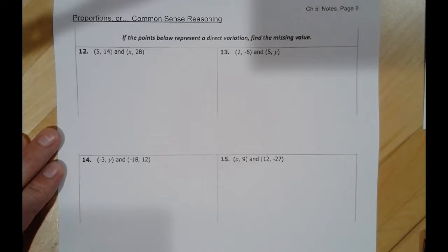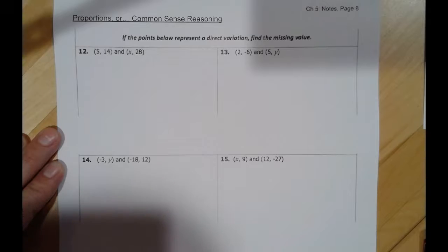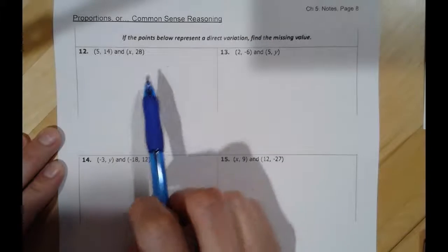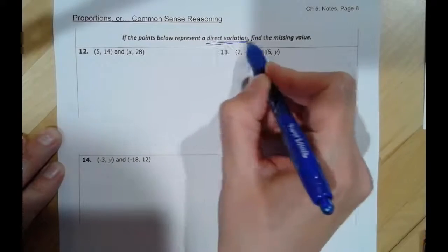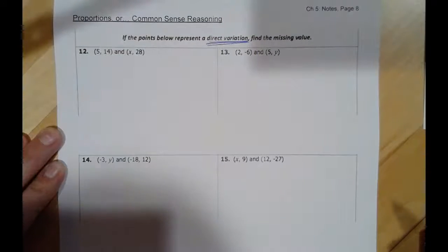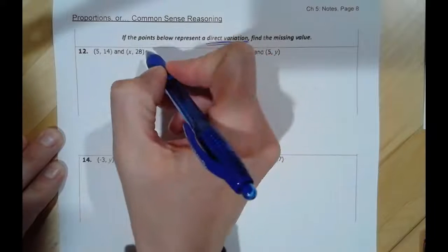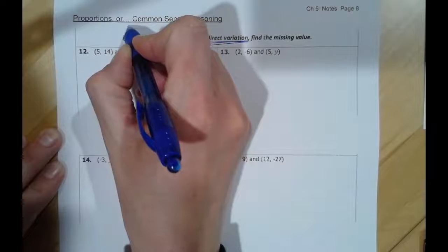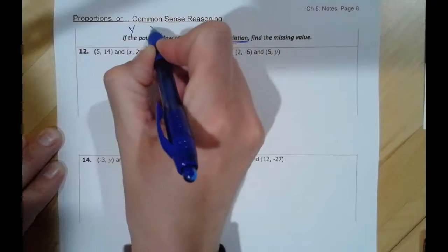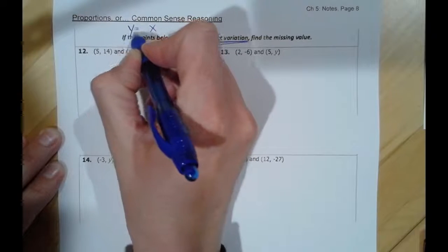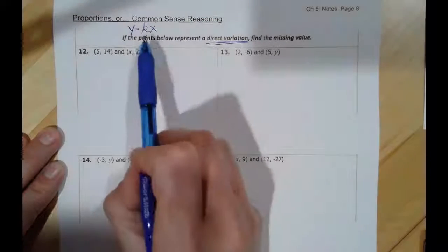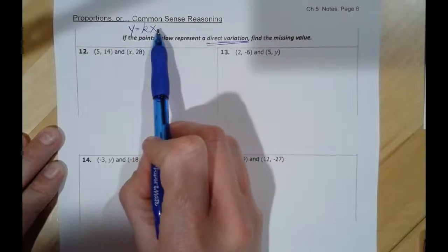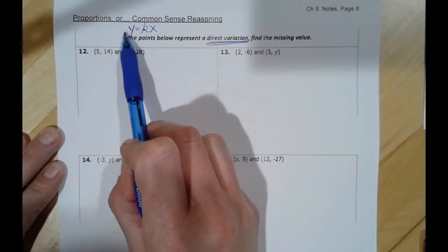Alright, today in this video we're going to be talking about proportions, and specifically things that are directly proportional or have direct variation. We've already spoken about direct variation in that it's a relationship where you're comparing x and y, and the way you find out what y is, you take x and you multiply it by k, which I'll write in cursive here. So k is the special term that x is multiplied by in order to find y.